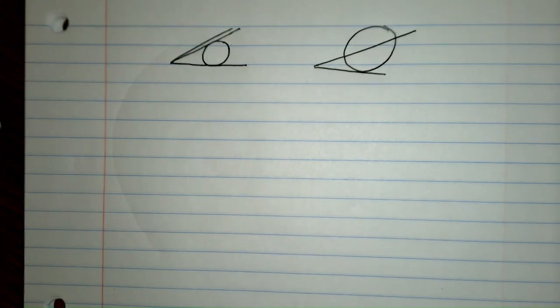So let's pop up a couple circles here and let's see if we can't remember and apply these correctly. So I'm going to get my compass out and draw two quality circles, but I probably don't need them as big as I've been drawing them. Okay.